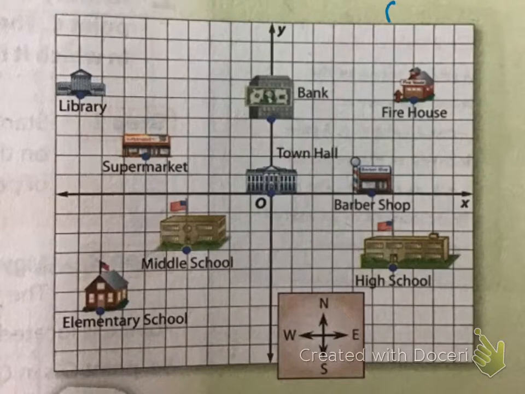So then, similarly, just like question 4 asked, what is the coordinate? What's the ordered pair for the bank? Trey. The bank. Who can tell me? Elsie. The bank would be 4, 0. 4 comma 0.